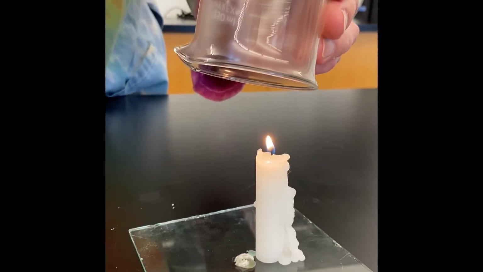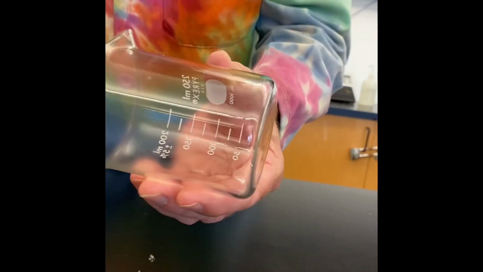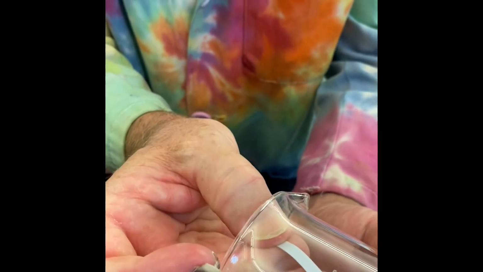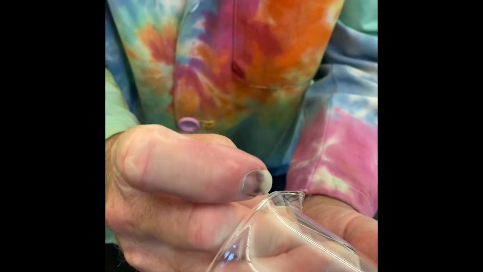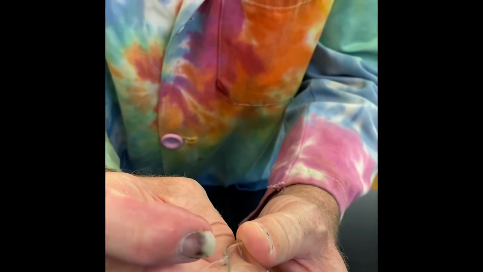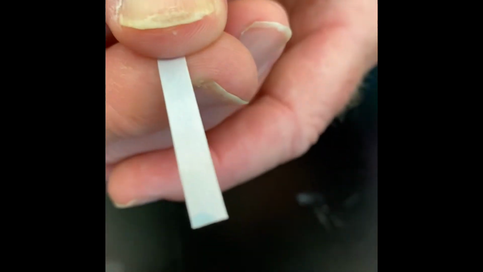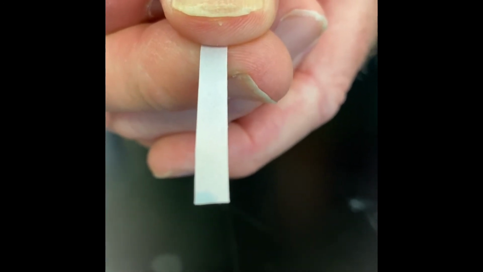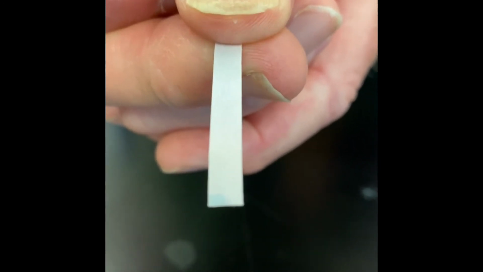Now I'm going to test it with the cobalt chloride paper. So I could turn the beaker over, and I'm going to take this cobalt chloride paper and wipe it on that material. And again, we are looking for a color change from the cobalt chloride paper, which was blue, to this almost whitish pinkish color.